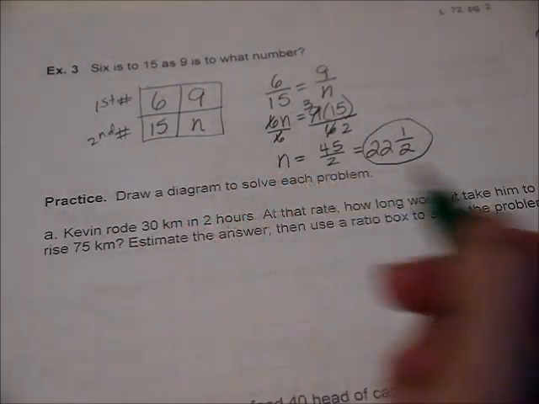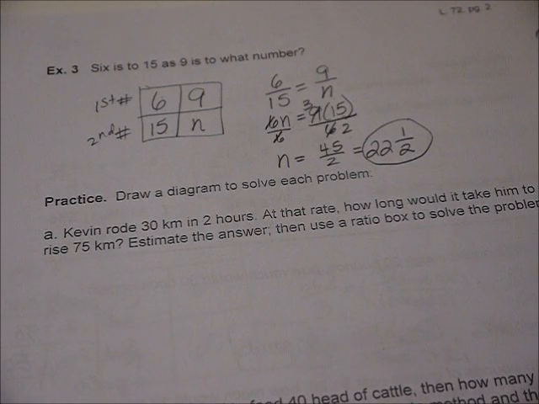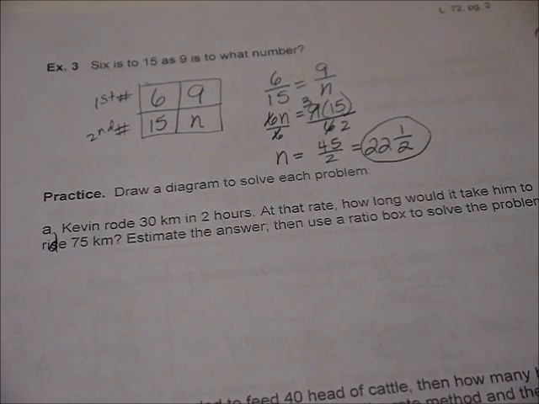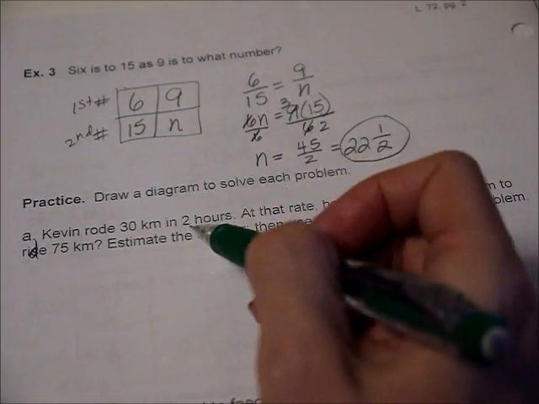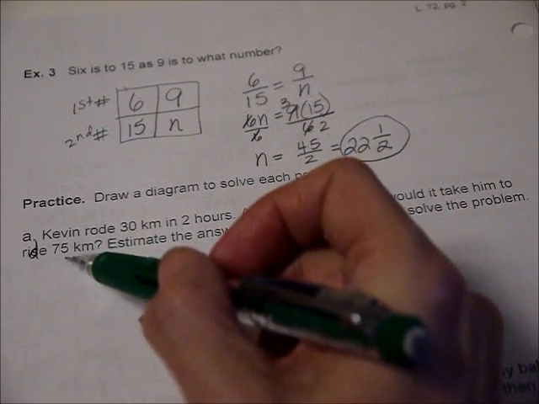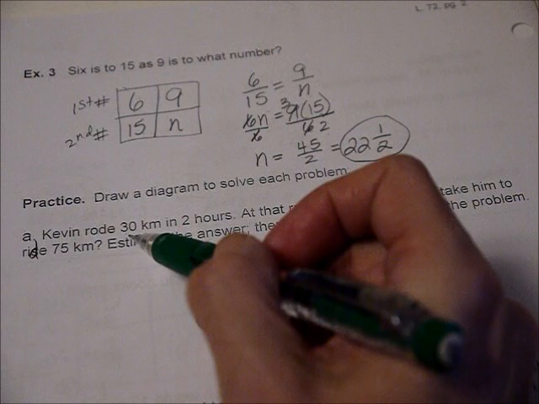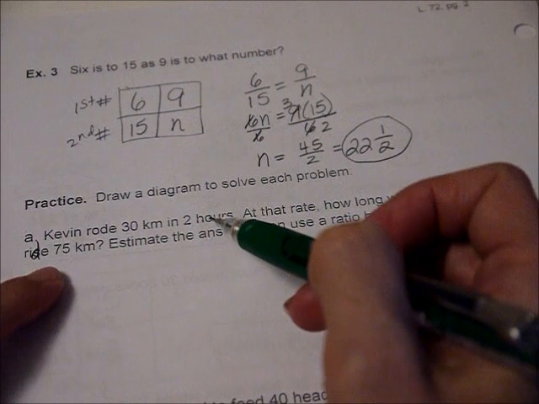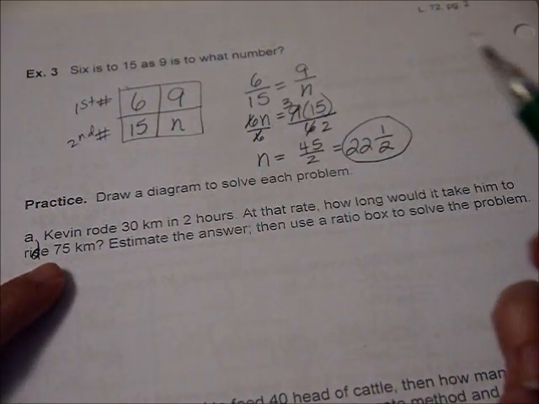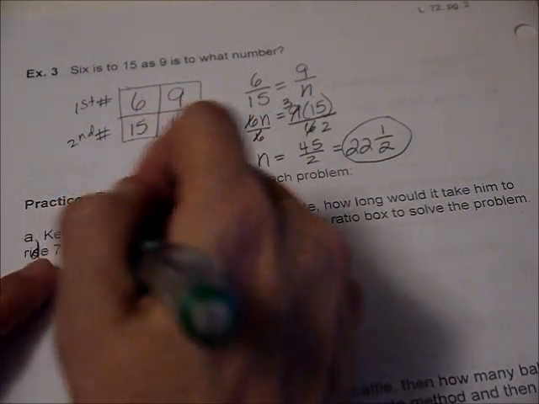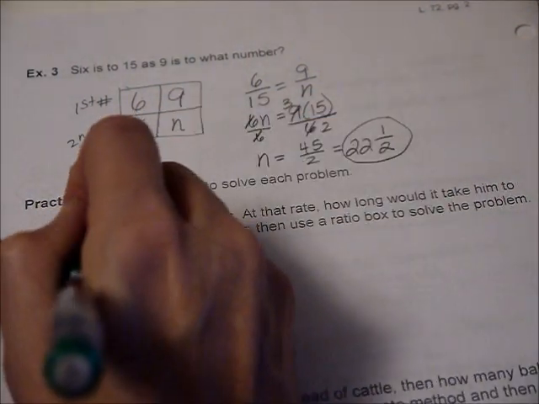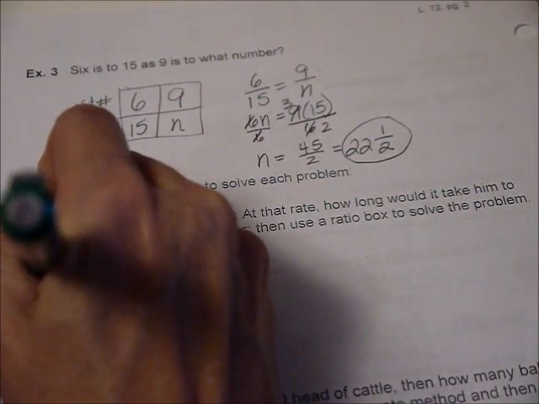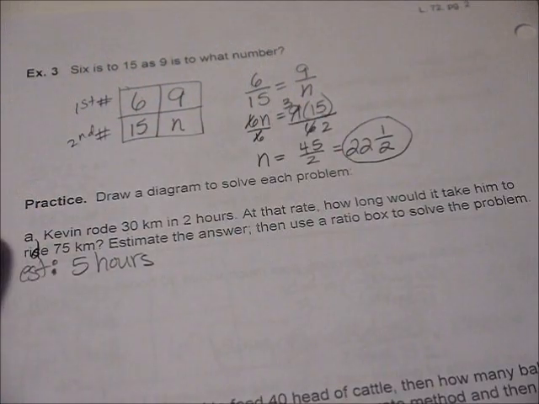Okay, Kevin rode 30 kilometers in 2 hours. At that rate, how long would it take him to ride 75 kilometers? Okay, so 30 kilometers is 2 hours. 75, well, that's more than double, right? If you multiply 30 times 2, you get 60. And so 60 kilometers would be 4 hours. So it's going to be more than 4 hours, right? So I might say 5 hours is my estimate. Something around 5 hours, there's my estimate, 5 hours.